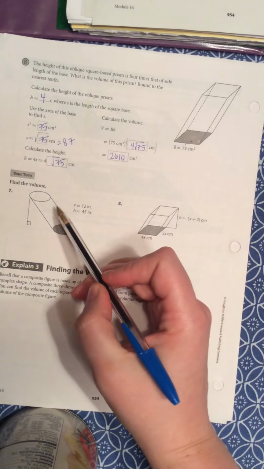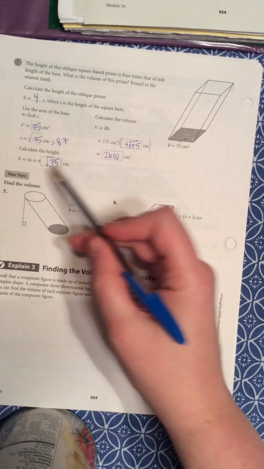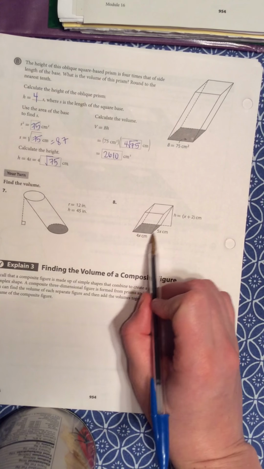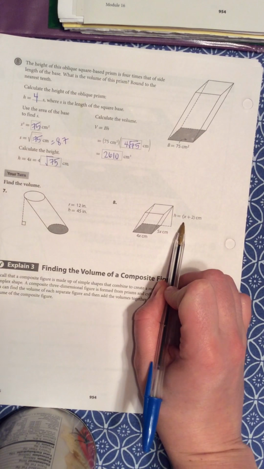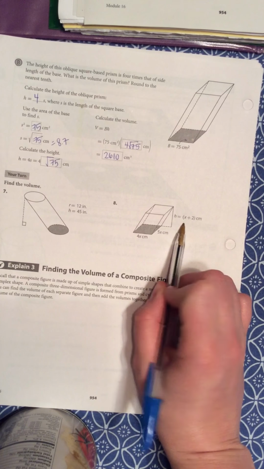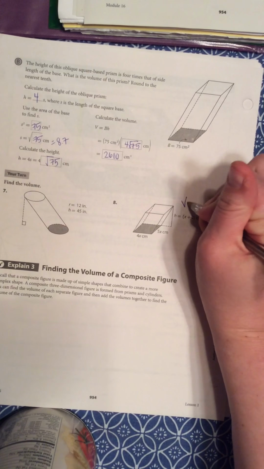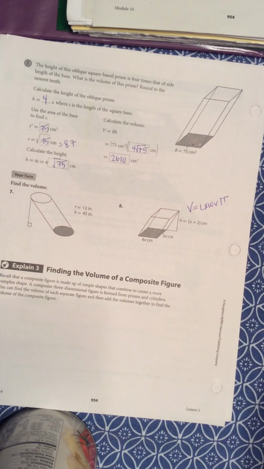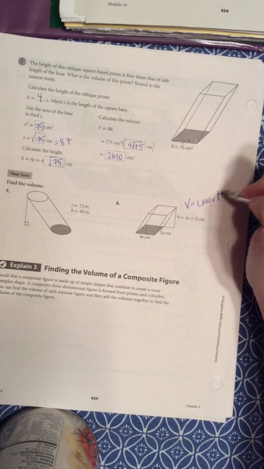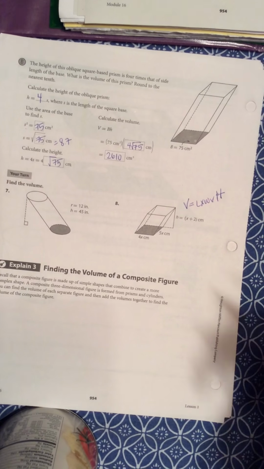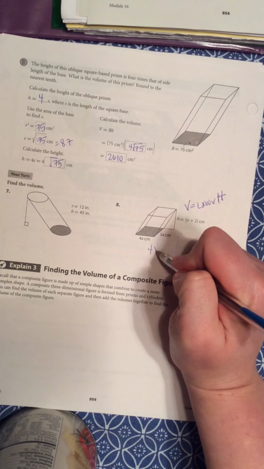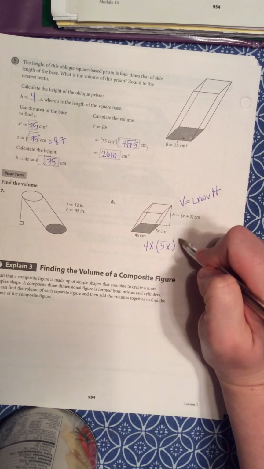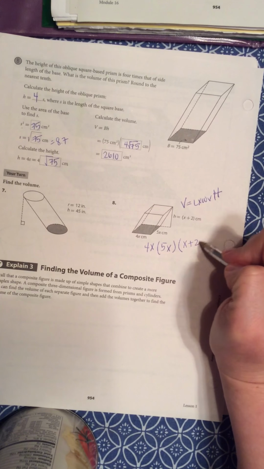Now, we're looking at this one. Actually, let's start right here on this one. So they've given us our base edges, and they gave us our height. We're going to use the exact same formula. Volume equals length times width times height, and that's height, not a pi. So I've got my length, which is 4x. You could have also used 5x, it wouldn't have mattered. Times 5x, which is my width, times my height, which is x plus 2.